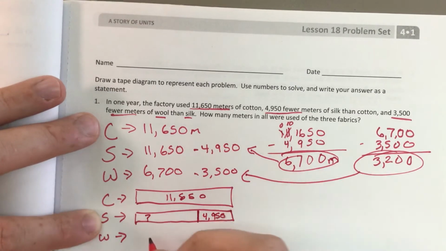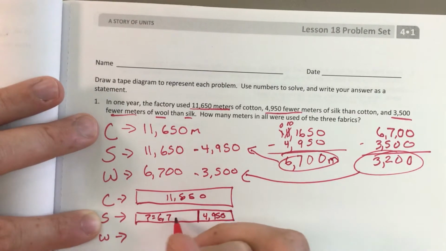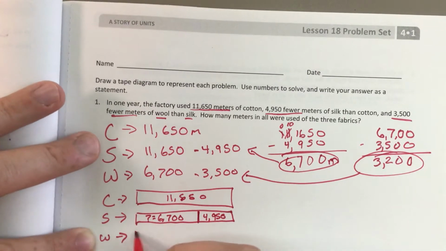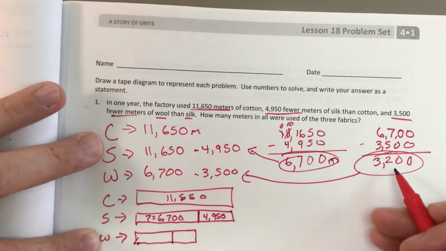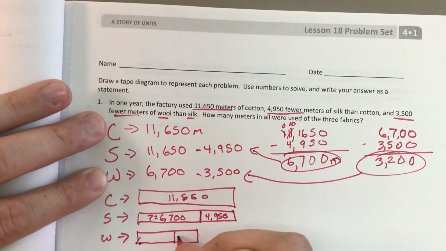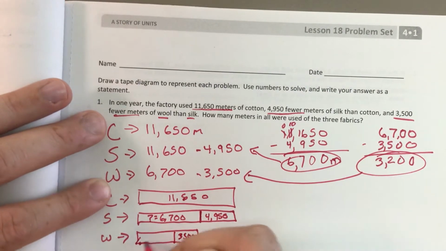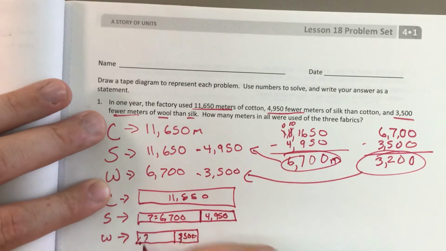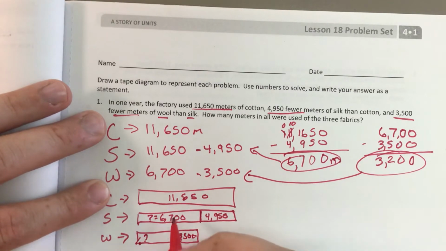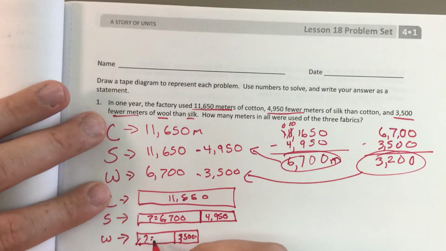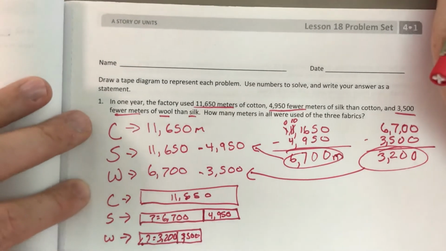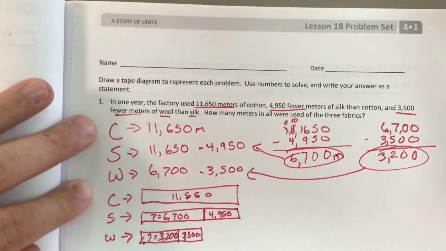I found out that that question mark should be equal to 6,700. Now, for the wool, I take that 6,700 amount and I break it into less by 3,500, and technically it probably should be over here. And this was our question mark. So in order to figure this out, I take that 6,700 minus 3,500, and we found that answer to be 3,200. So far, I've got a lot of work going on, and we haven't even answered the question.